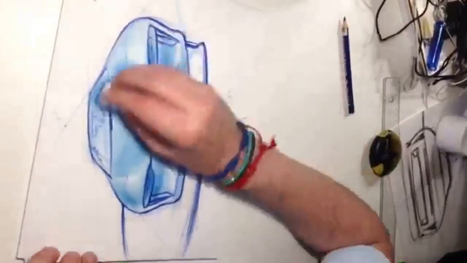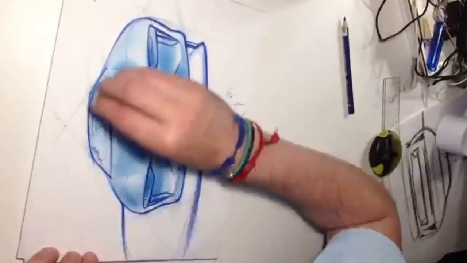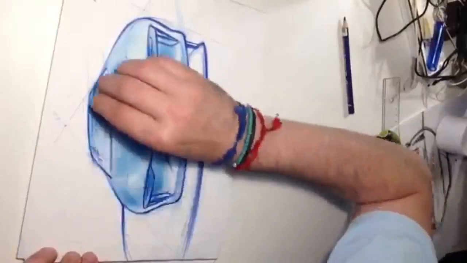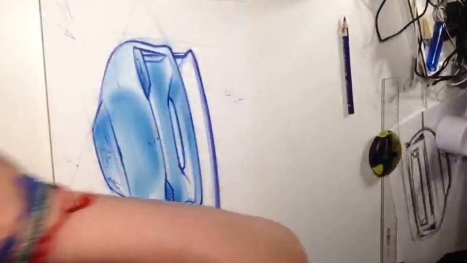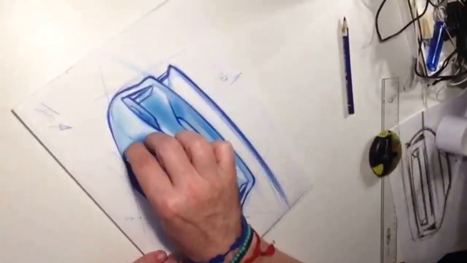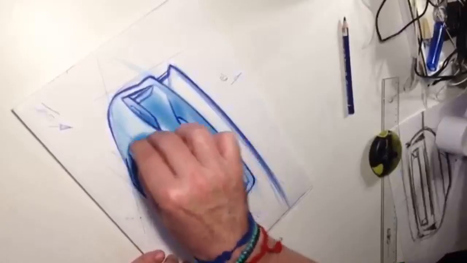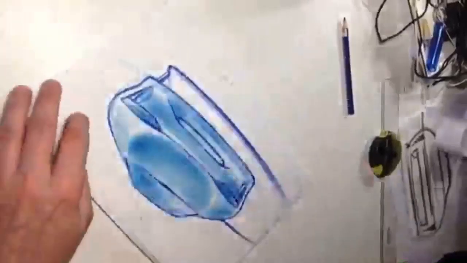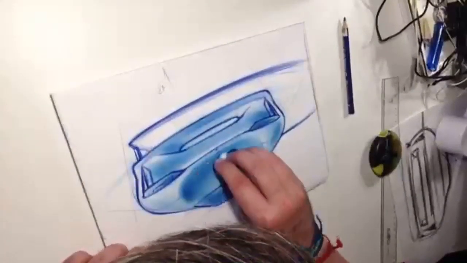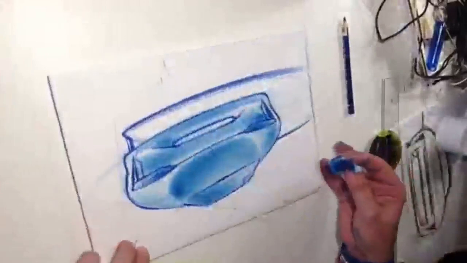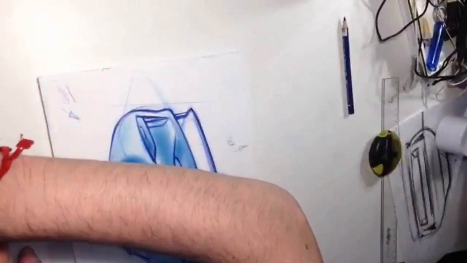Okay, so let's continue. Now I'm trying to hit a little bit darker, okay? A little bit stronger.